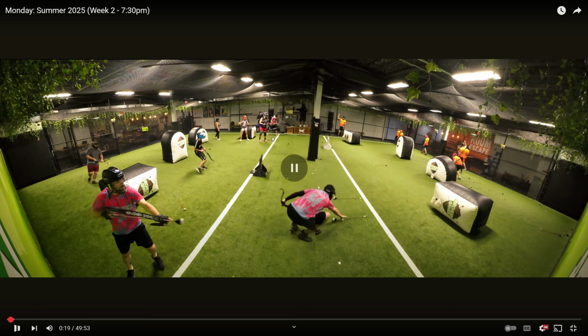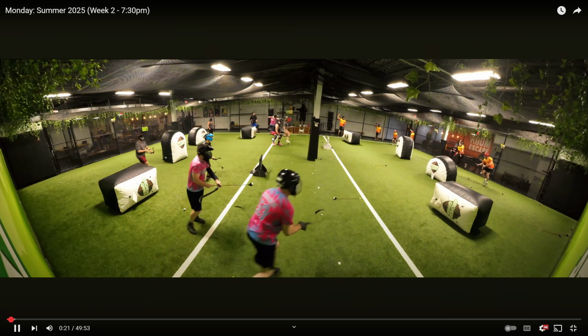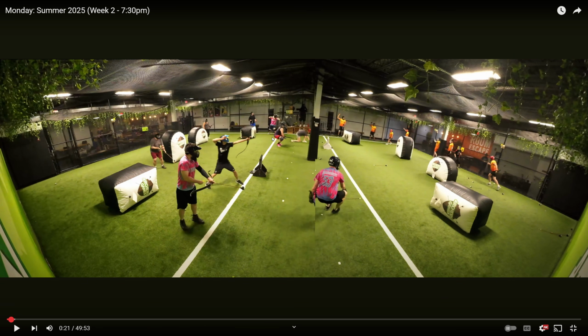So I grab an arrow. So even though I grabbed an arrow from the neutral zone, I'm about to shoot it, so that is not a farm. So that is a shot and a kill.